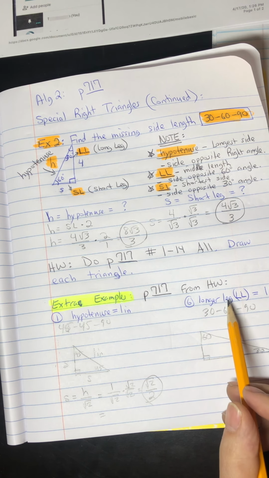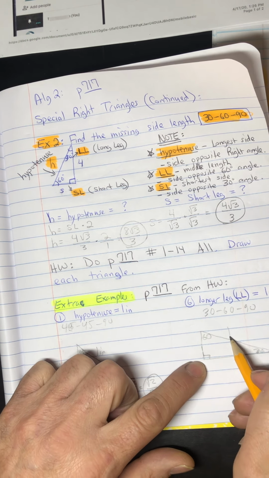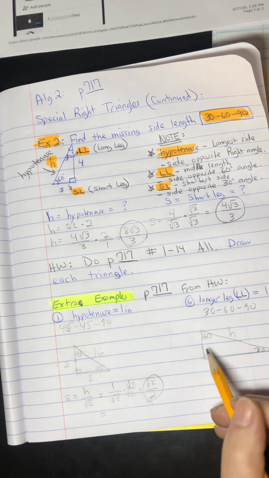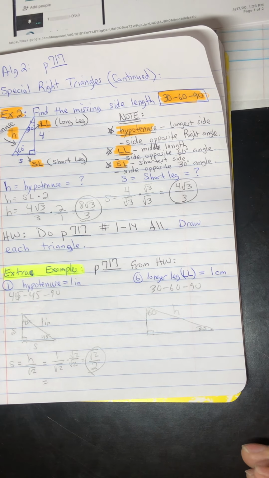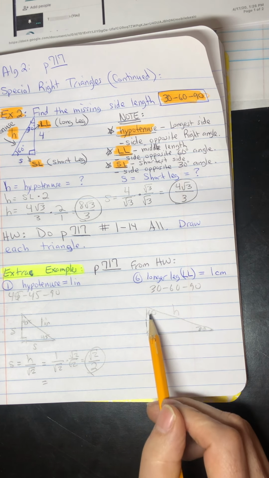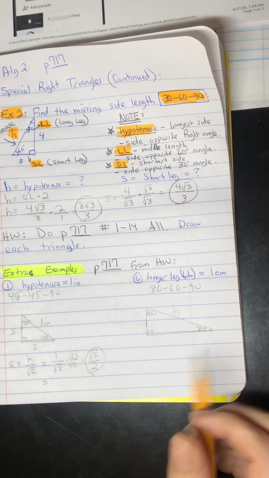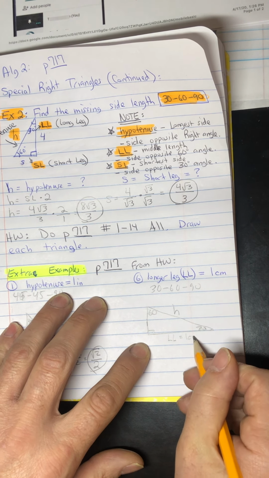It's giving me the longer leg is 1 centimeter. Let's identify the hypotenuse first. That's H, the side opposite the 90-degree angle. The long leg is the side opposite the 60-degree angle, which happens to be here. I'm going to call that long leg equals 1 centimeter.